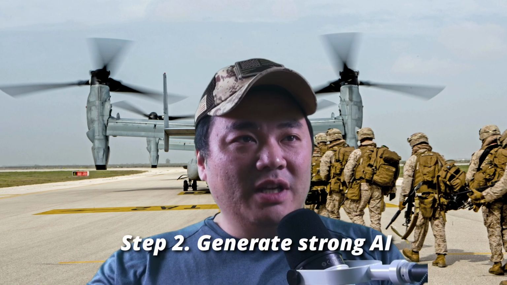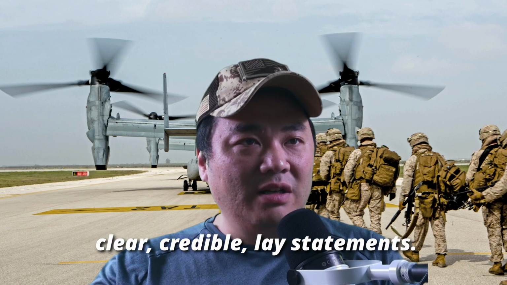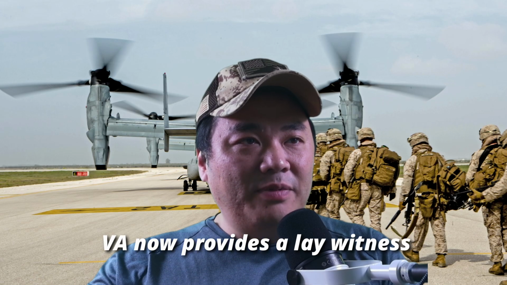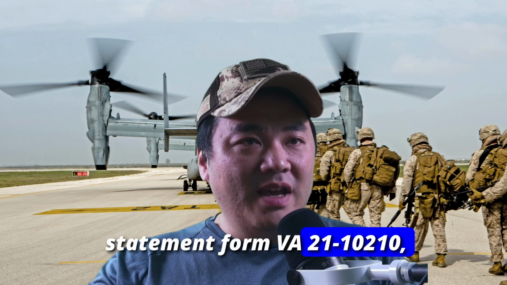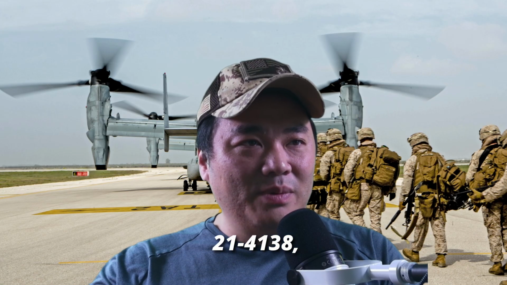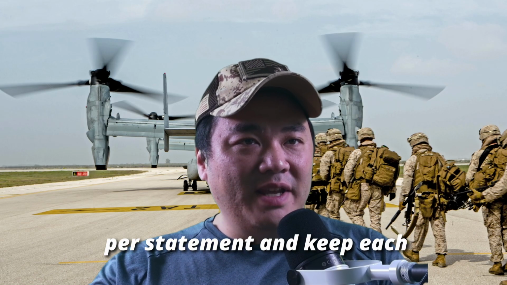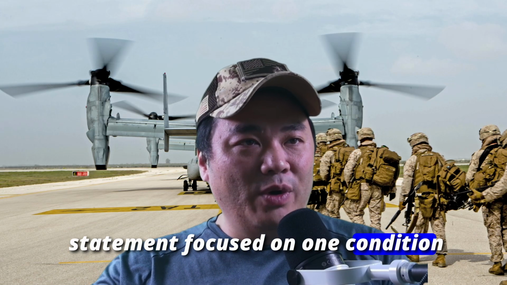Step 2, generate strong AI statements. Now we'll turn your worksheet notes into clear, credible lay statements. VA now provides a lay witness statement form, VA Form 21-10210, and they will still accept VA Form 21-4138, statement in support of claim. Use one form per statement and keep each statement focused on one condition or event.